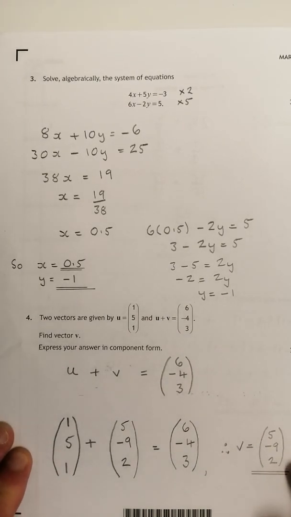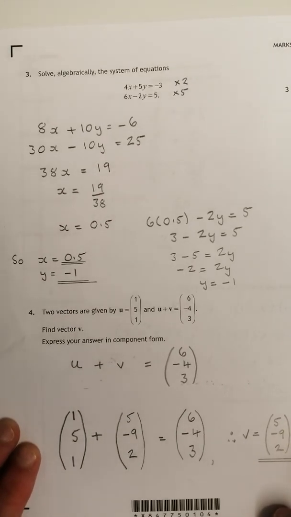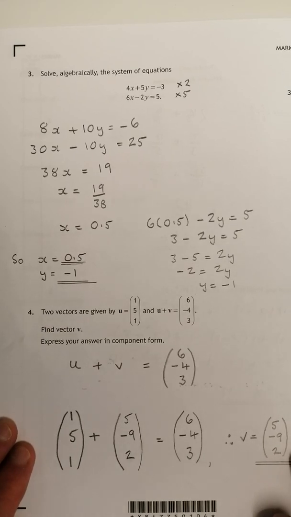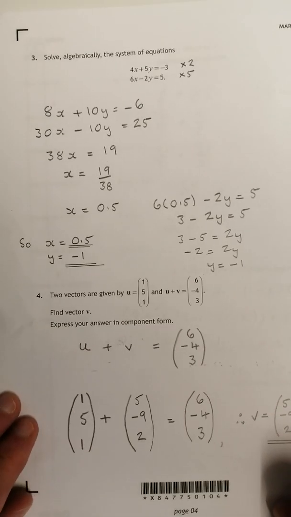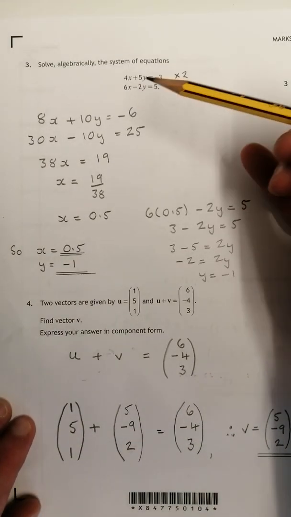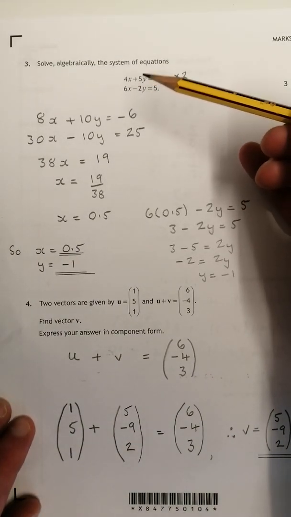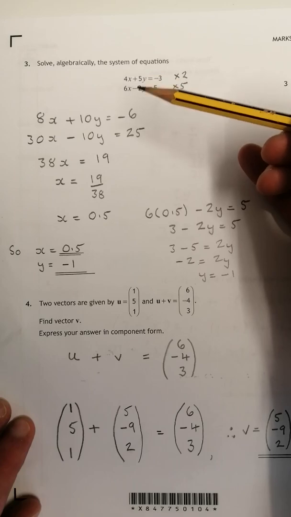Hi, and here we are with the SQA N5 Mathematics 2018 paper 1, and we're going to have a wee go at question 3 and 4. Question 3 is a simultaneous equation, so we have 4x plus 5y equals minus 3, and 6x take 2y is 5. The way I normally would tell my students to have a wee go at these is to make these two the same number, but with opposite signs.